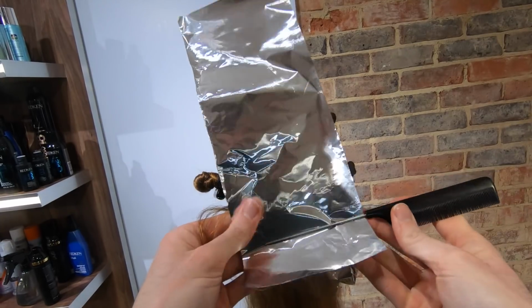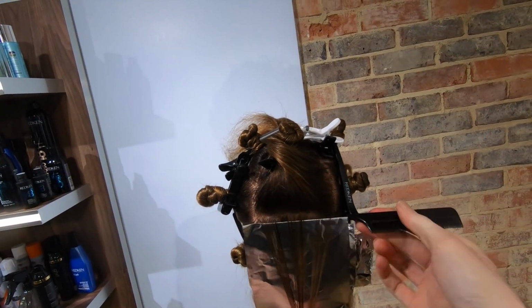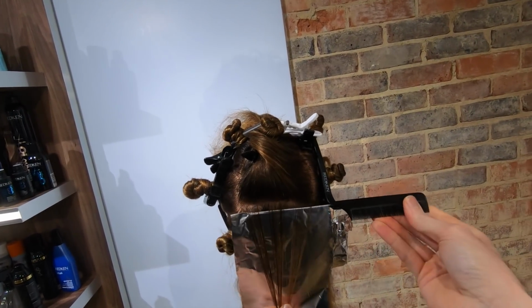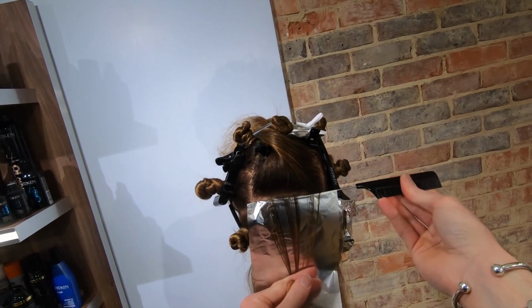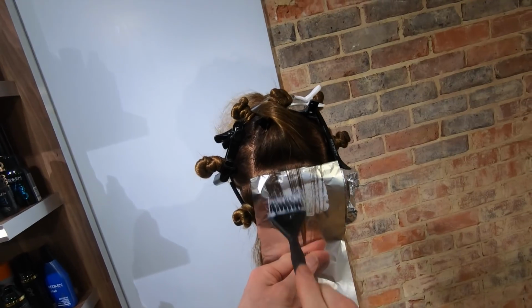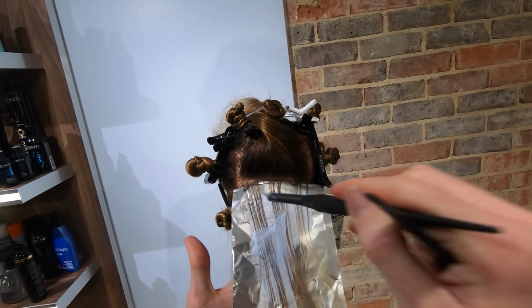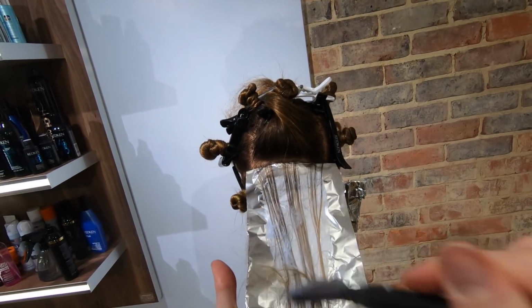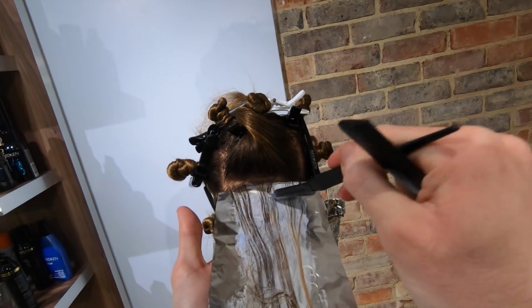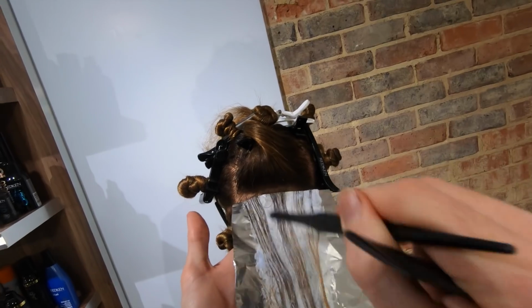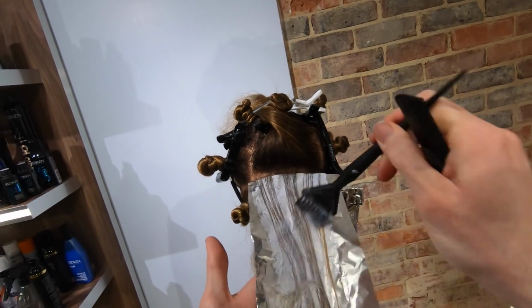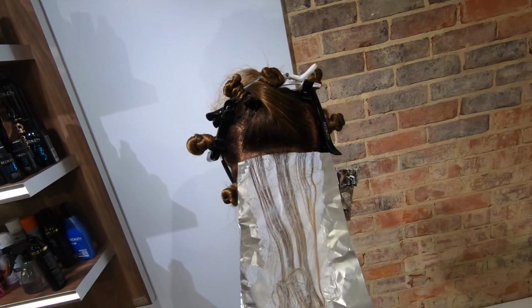And it's best to use this technique on the horizontal as you work up the head, because it gets a bit lost should you start using it diagonally. So keep the sections horizontal, working up the head, and make sure you've got plenty of space in between each section. And as an added bonus, this technique works really well on short hair to create texture using colour.